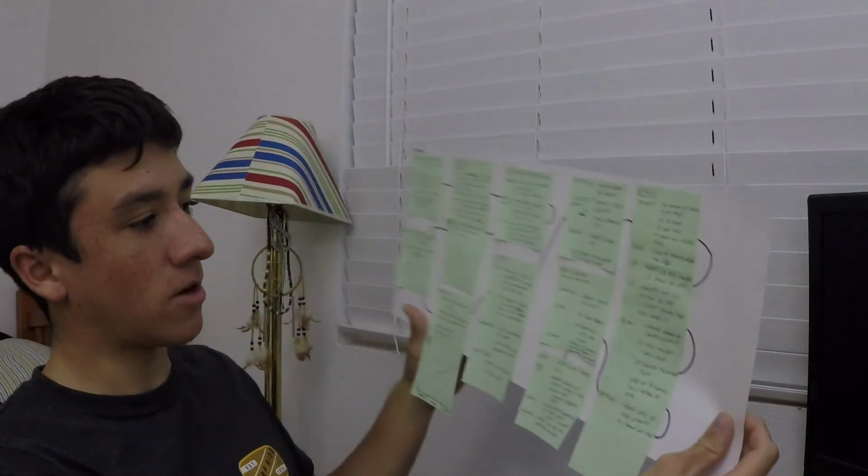What's going on, guys? Today I'm going to be teaching you how to use Lightroom. I made this huge cheat sheet for myself, so I'm going to hang that up on my wall and we'll get started.